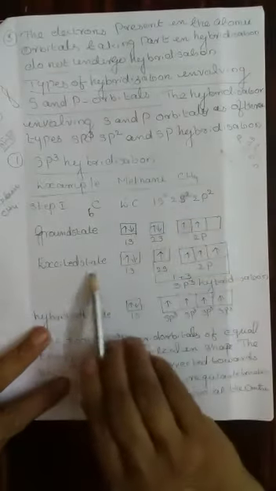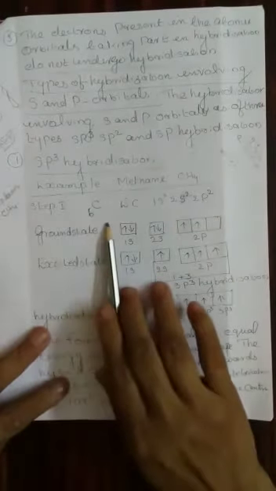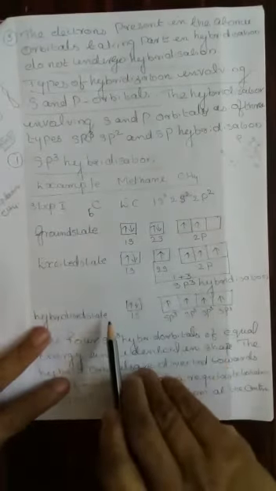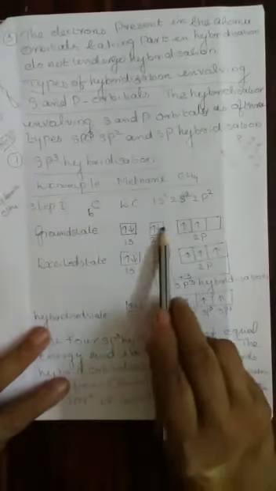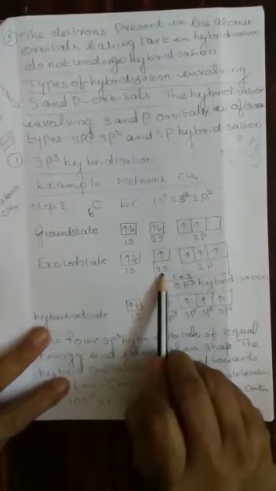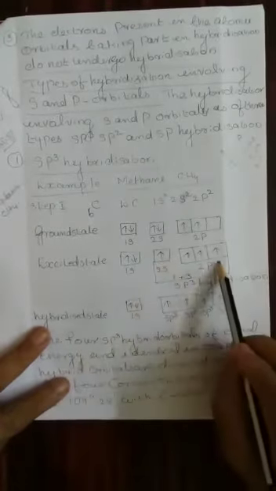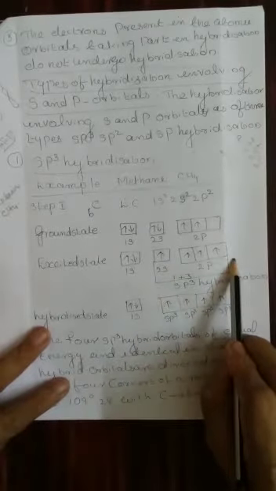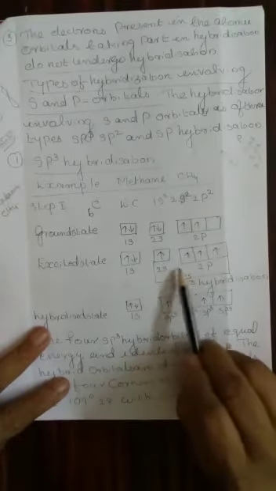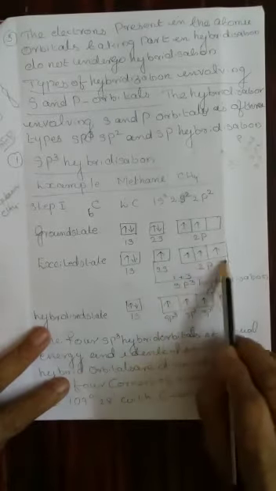Now excited state means the atom absorbs energy and an electron gets excited, that is, from the 2s2, one electron gets unpaired and goes to the p orbital. Now the three p orbitals are half filled.